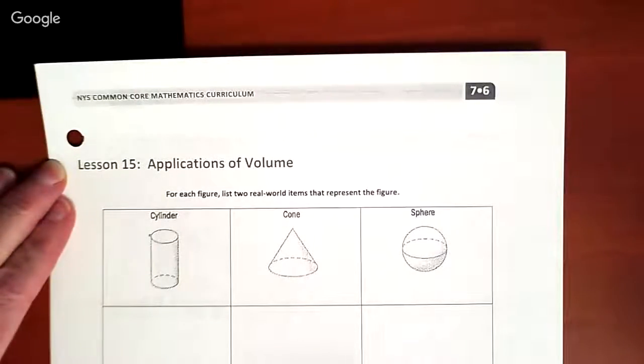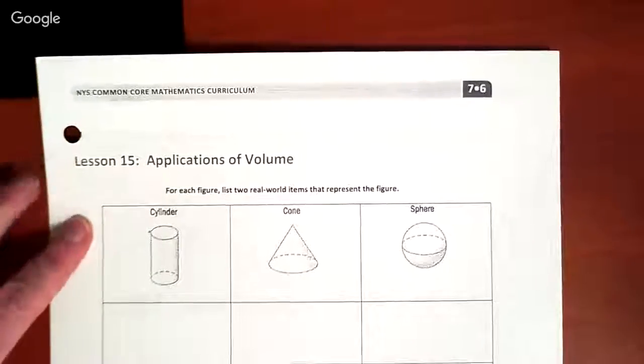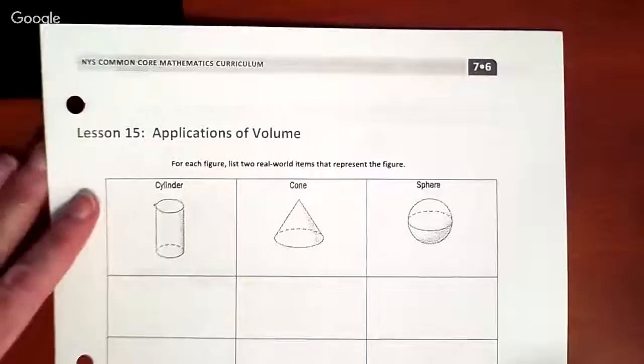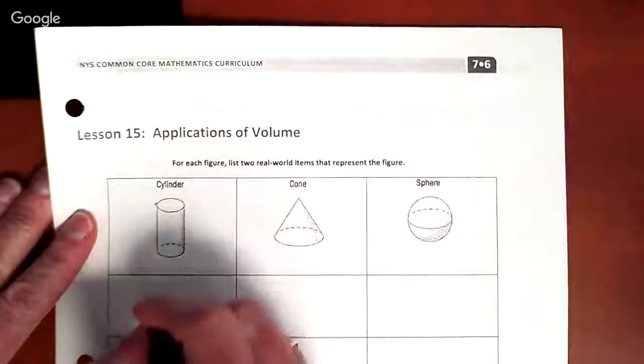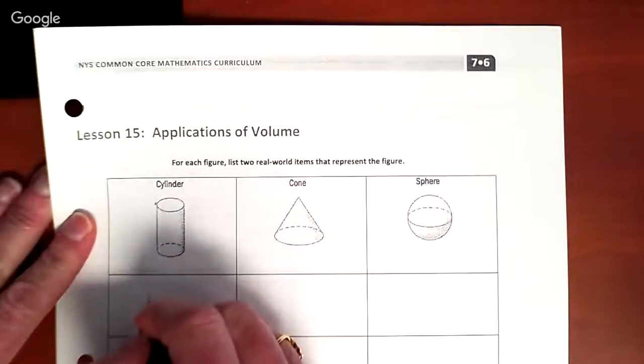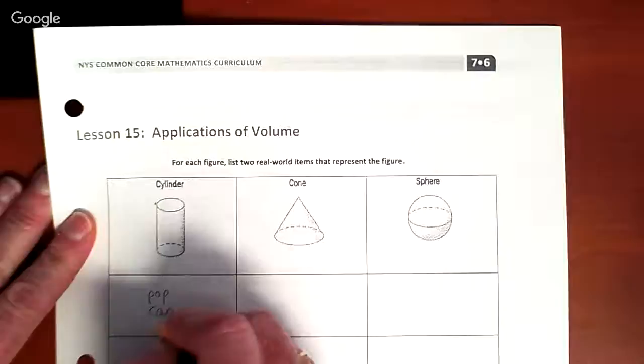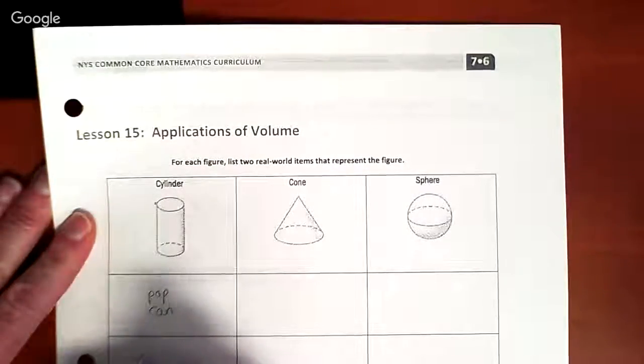This is lesson 15, applications and volume. For each figure, list two real-world items that represent the figure. For the cylinder, we can use a pop can, and also a soup can.